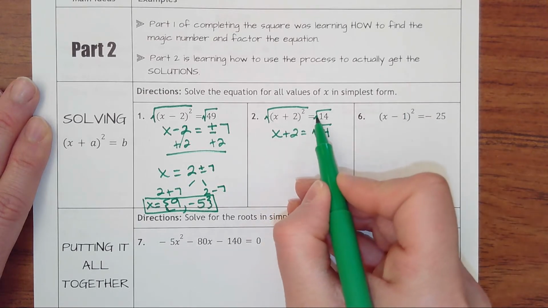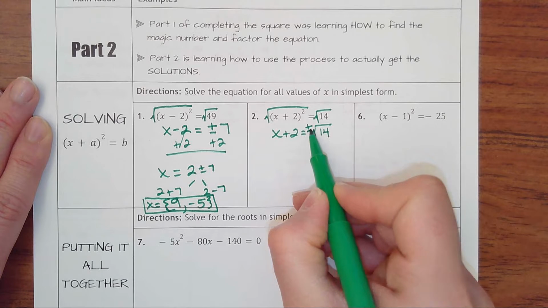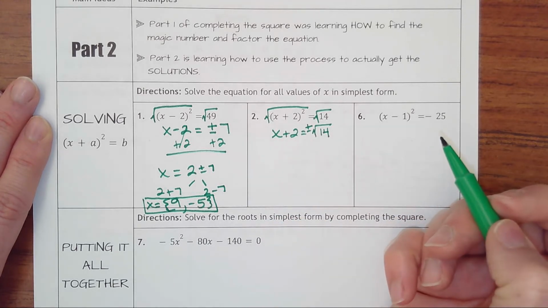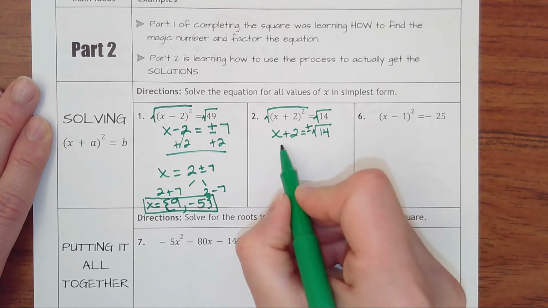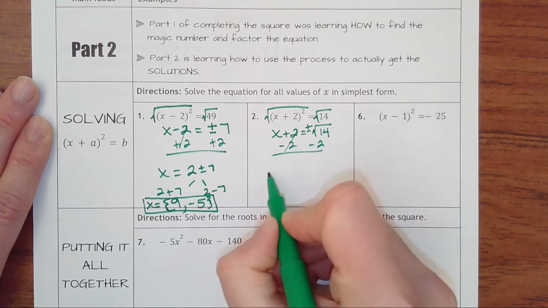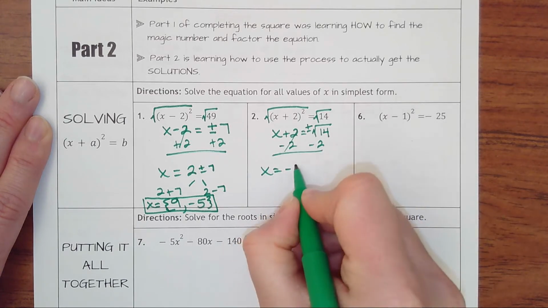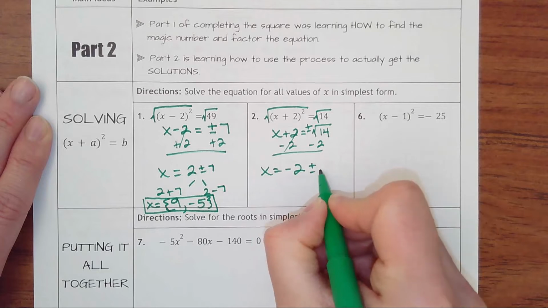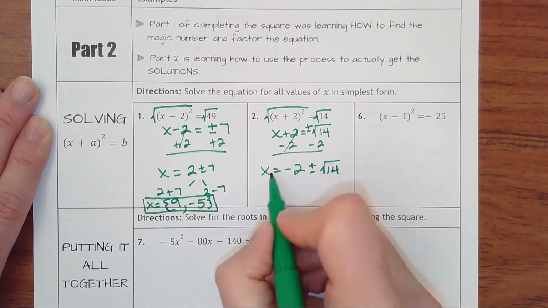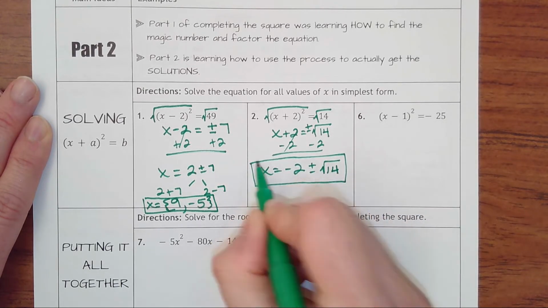I cannot square root 14. I do need to put that it would be a positive and a negative square root of 14. Can't simplify it or anything, and then I just subtract 2. So x would equal, put your negative 2 first, plus or minus the square root of 14. You don't have to go any further. Those are your two answers.